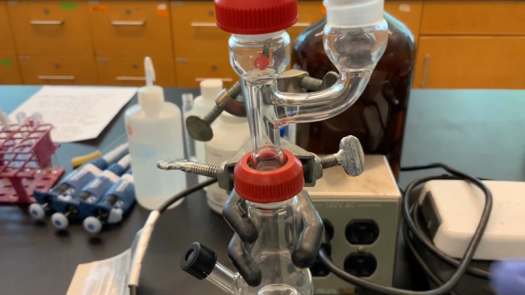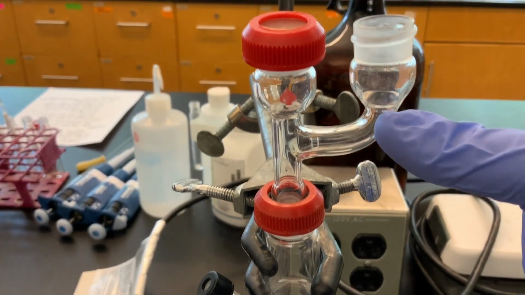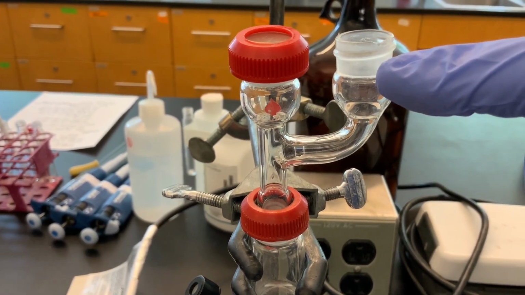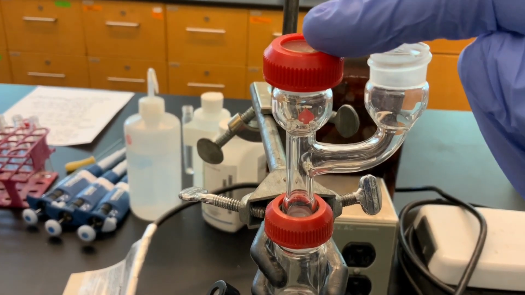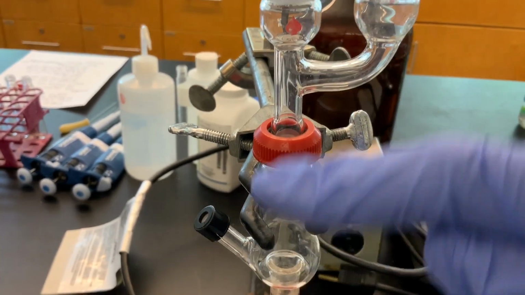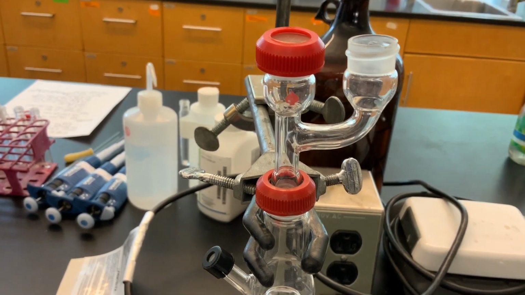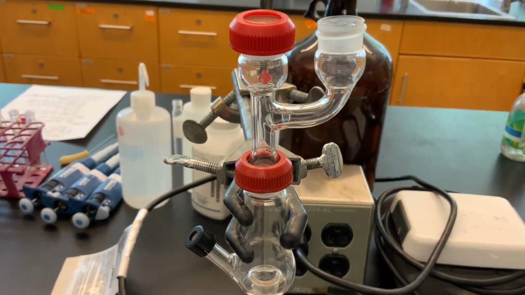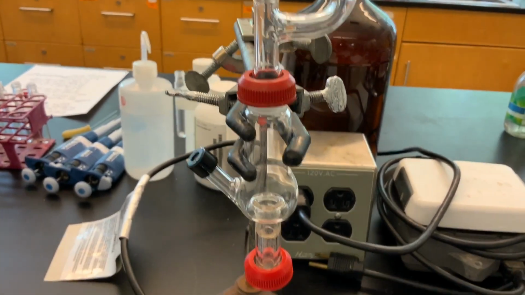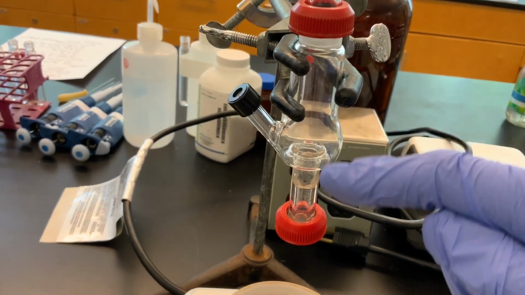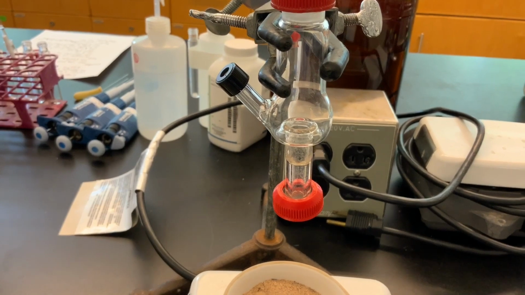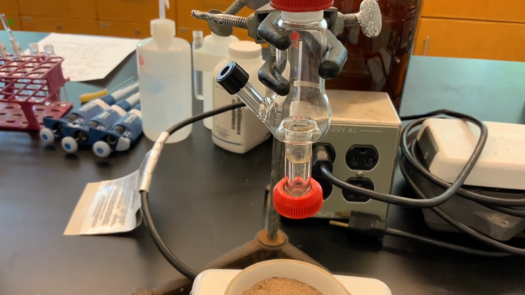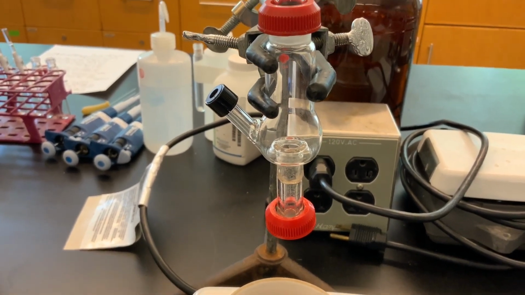It looks similar to a saguaro cactus, with one branch coming out to the right. The one going straight up and down is where we're going to put the probe of our digital thermometer, in order to determine the boiling point ranges of each fraction, fractions 1 through 3.